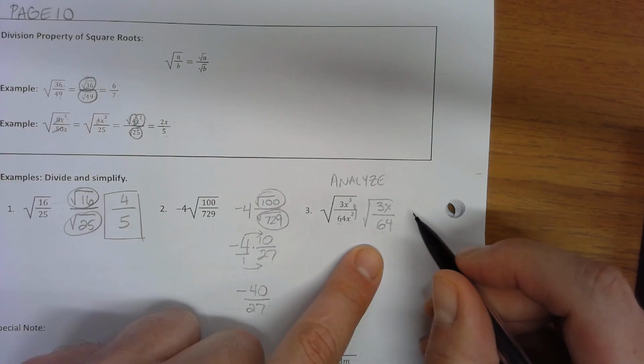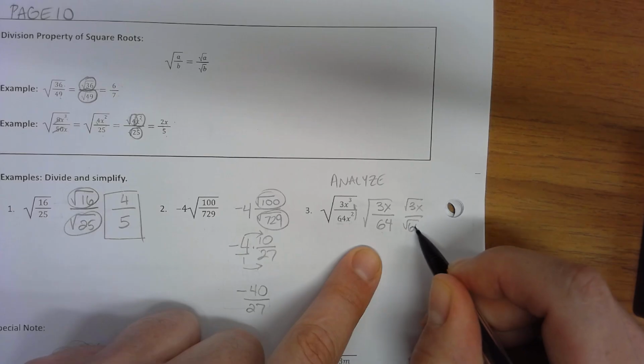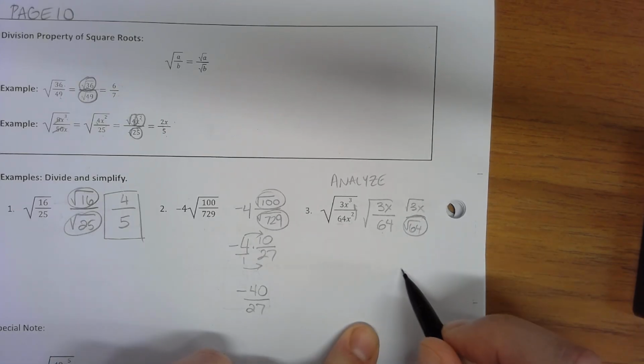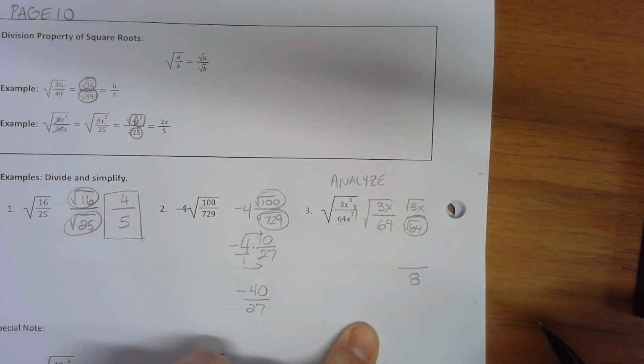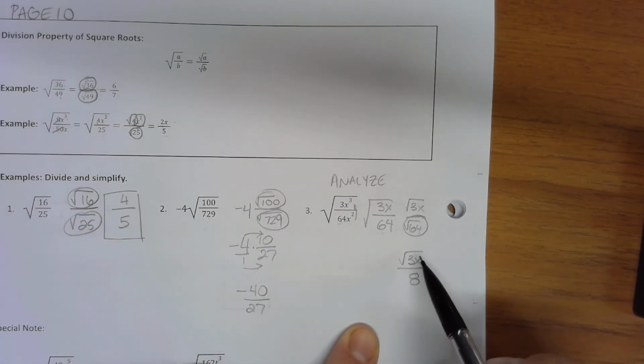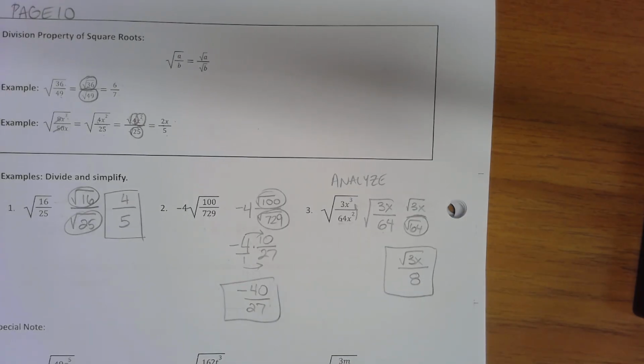We're going to square root the top, the square root of 3x. We're going to square root the bottom, the square root of 64. We're going to circle the square root of 64. That simplifies to become an 8. And the square root of 3x, that just stays the same. This is our final answer. Forgot to put a box on final answer for this one.